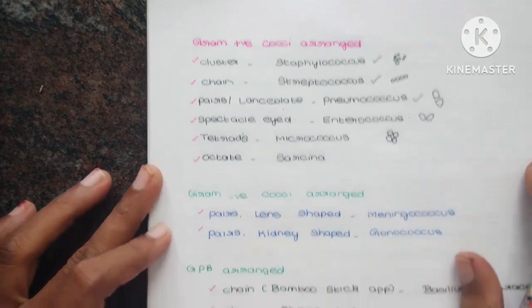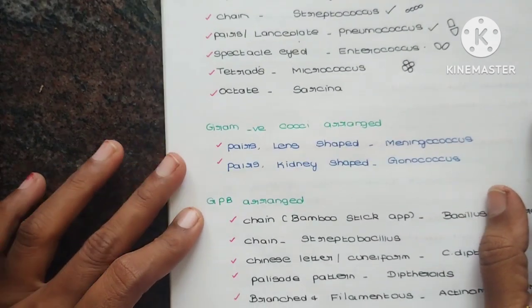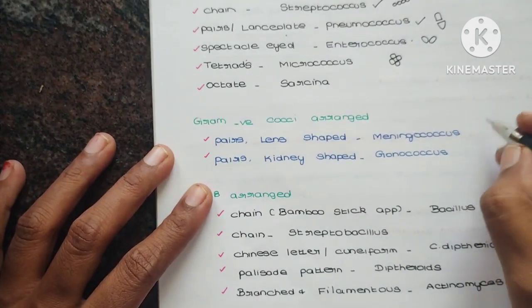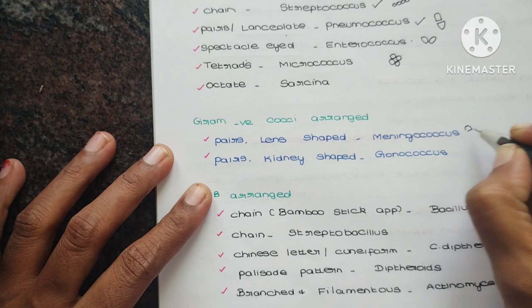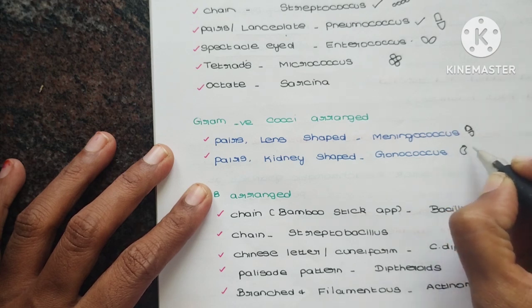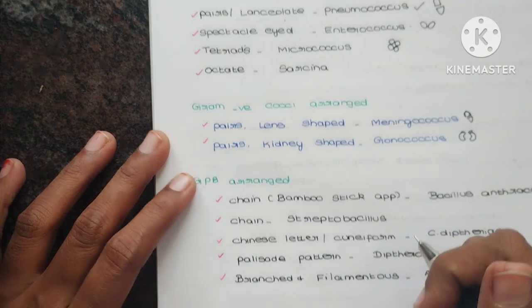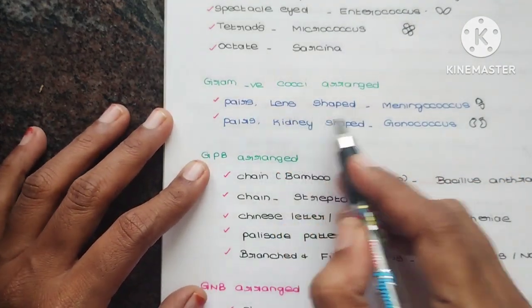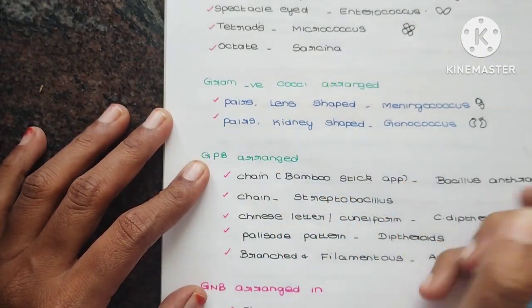Okay. So next, coming to gram-negative cocci, here it is in lens shape. Lens shape is something like convex. So next, here it is kidney shaped. So lens shaped is meningococcus. Kidney shaped is gonococcus.